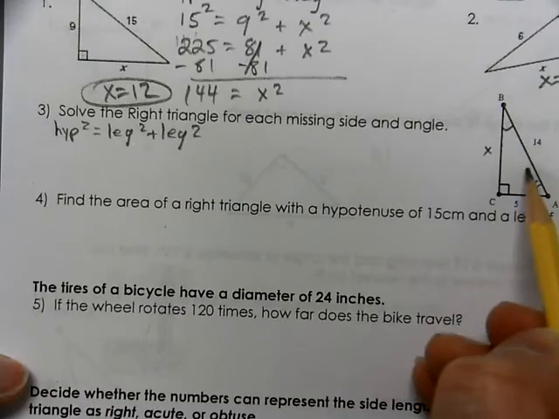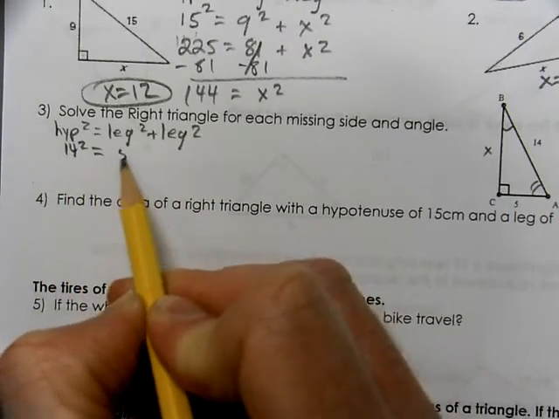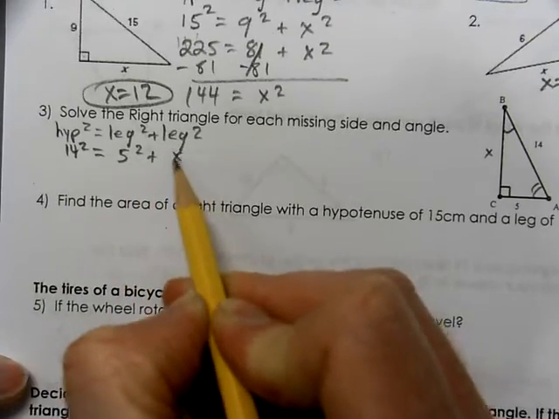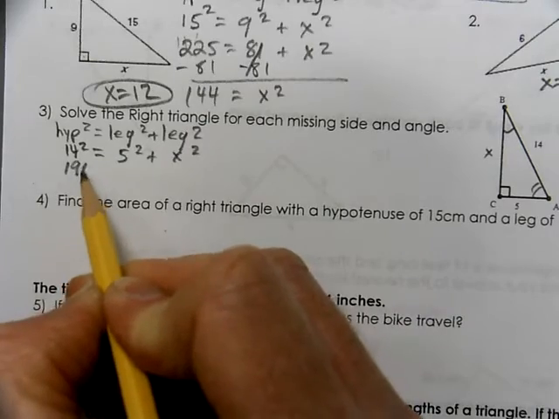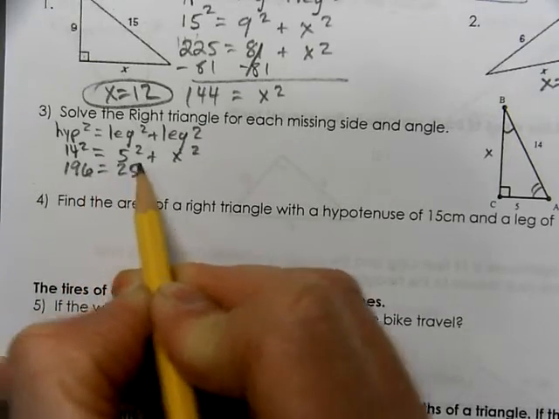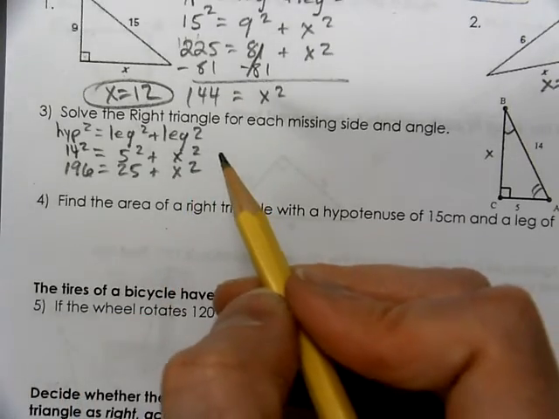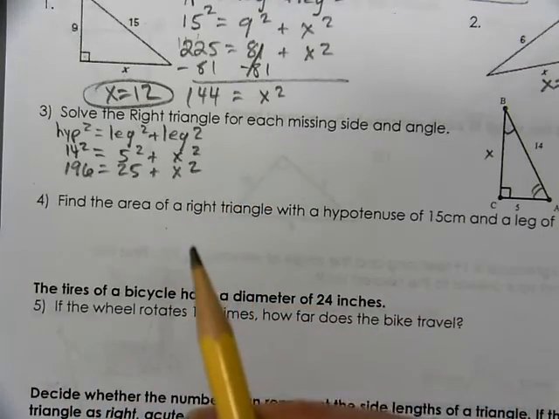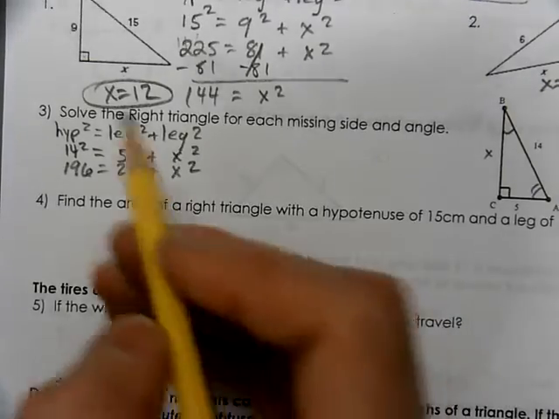The hypotenuse is across from the 90. So our 14 squared, which is 196, we subtract the 25 from that.